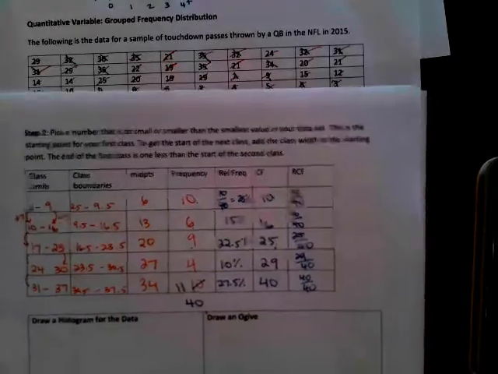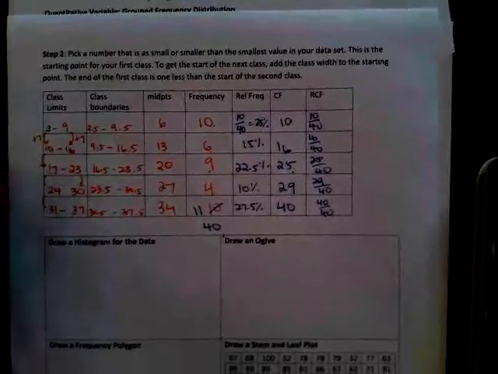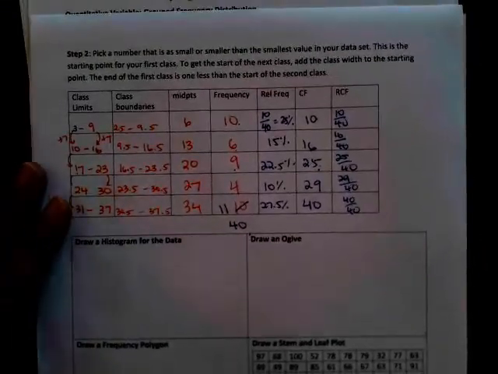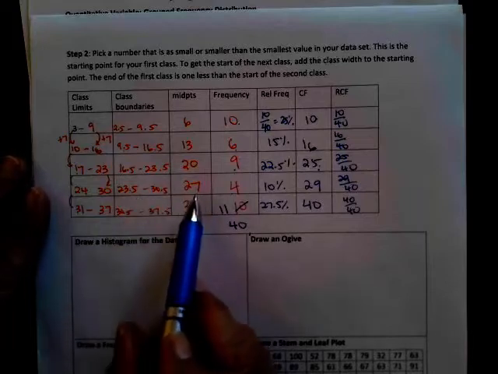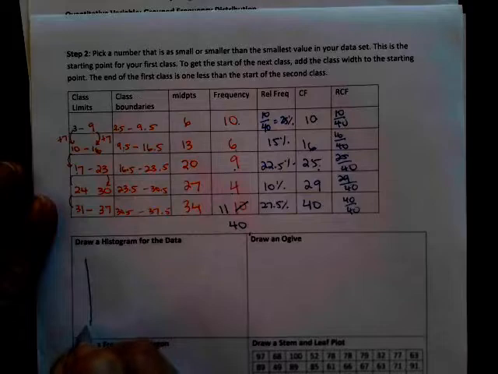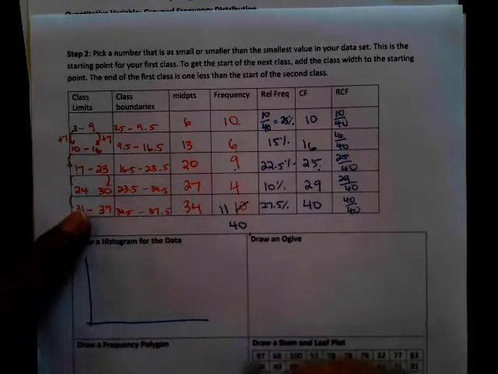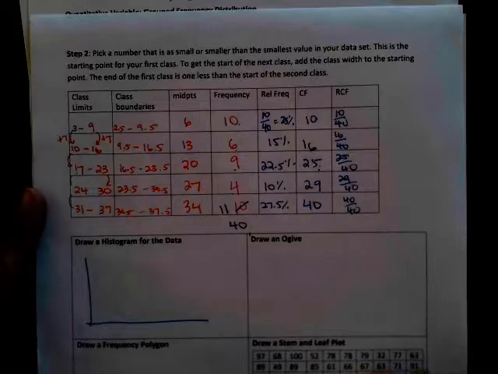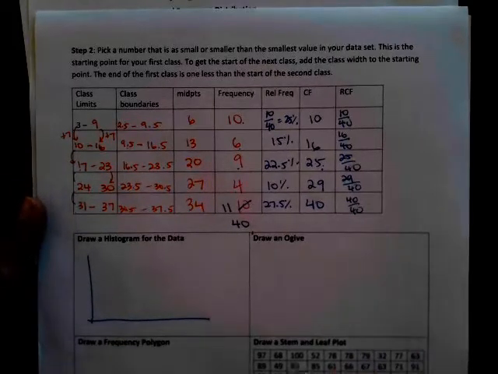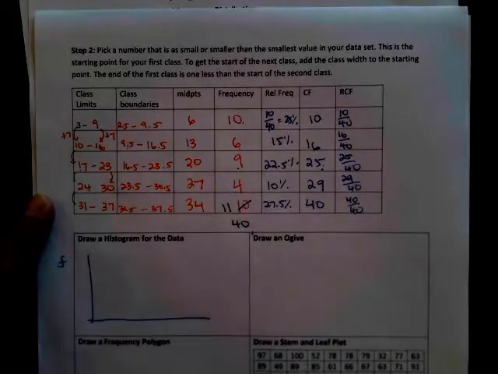Okay, so then let's talk about some graphs. So histogram for the data. When you draw a histogram, you can either use your class boundaries or your class midpoints. It doesn't matter. I have seen, I think it's Excel or Google Sheets, they actually do the class limits. I guess it's okay. I haven't really seen it that way except on those two programs, and I can't remember which one. Again, the frequency is the vertical.